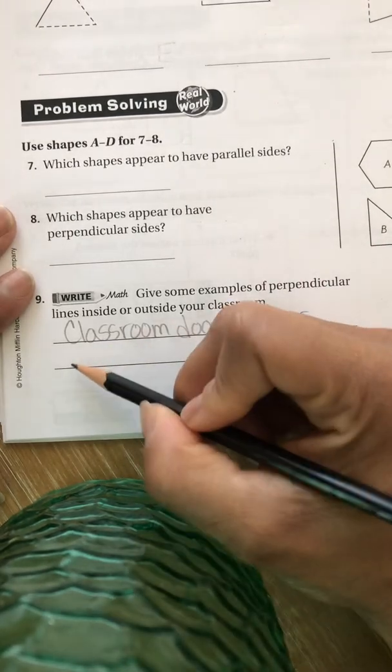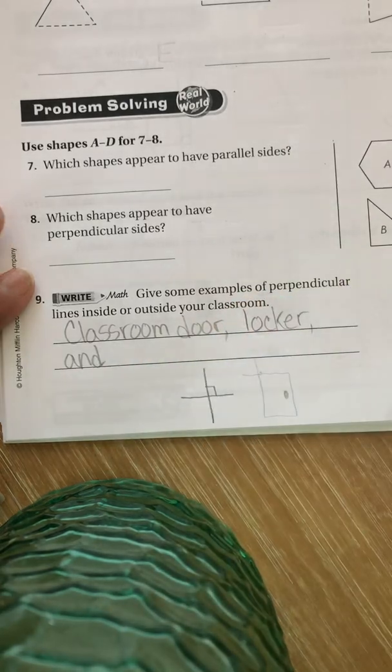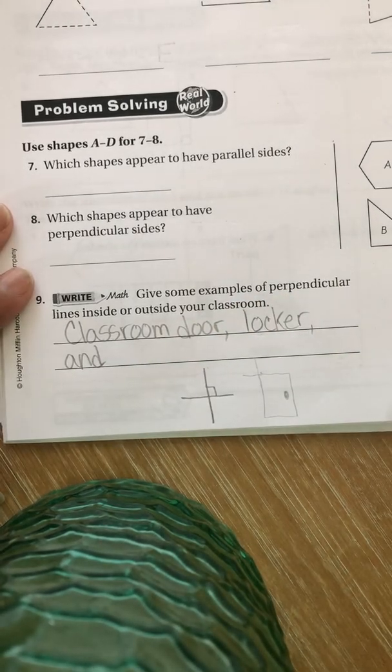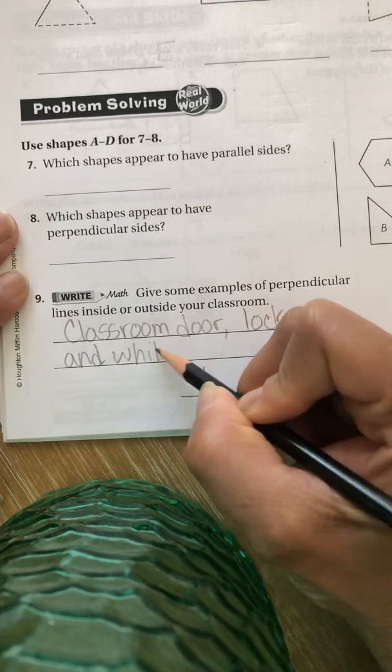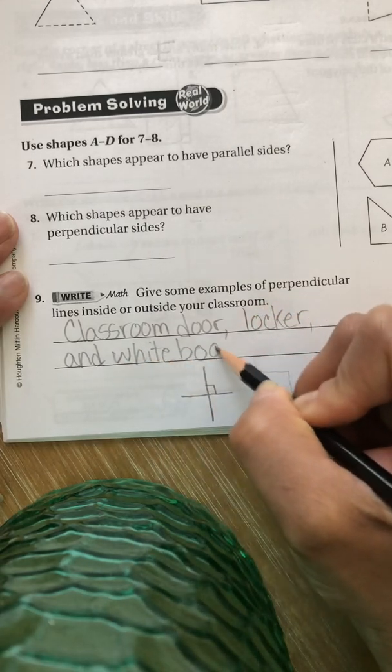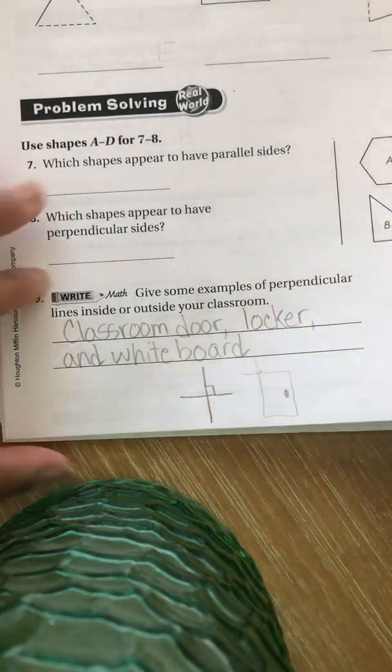So how about your locker? And I'll give you one more. And think of something else where you would see perpendicular lines. I'm going to say whiteboard. Okay, now if you think of some more, write it down, okay?